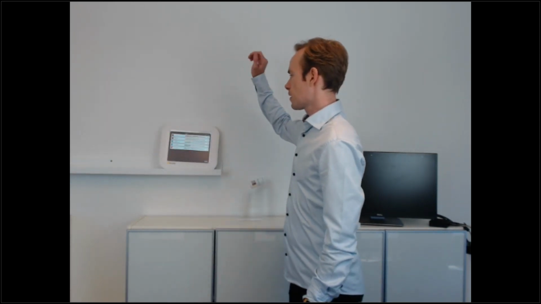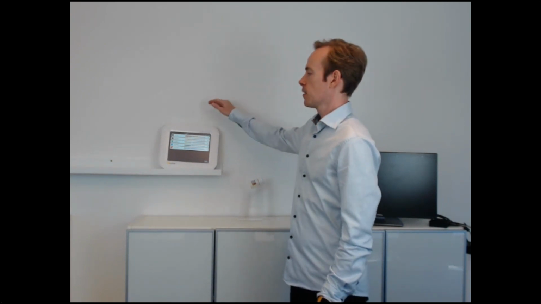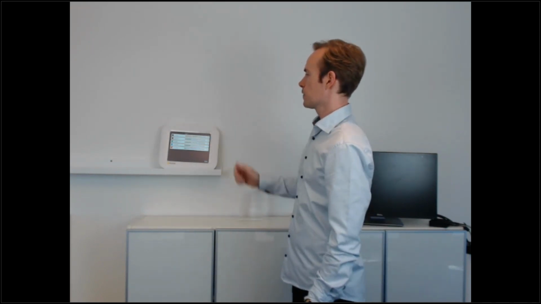Is there any advice on installation and first-time usage? That's a big topic. For the standalone version, if we start with that one again, it has VESA 75 bolts on the back side of it. So you can either put it on the wall like any smaller TV, for example. We also offer a few different mounting solutions for different scenarios.